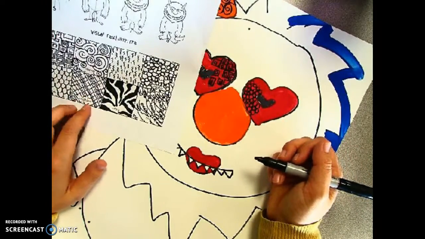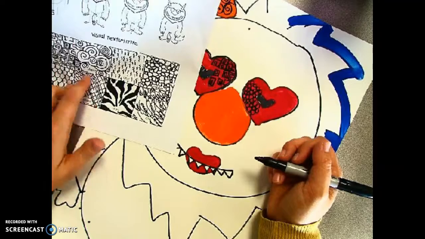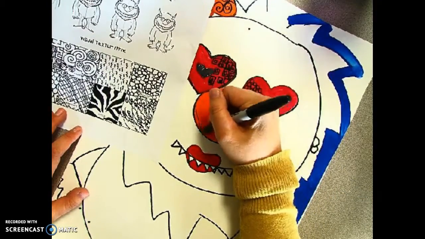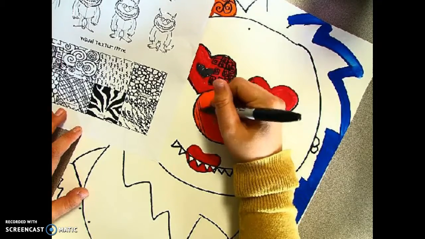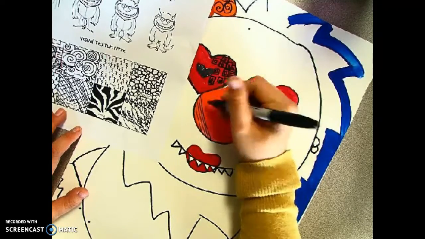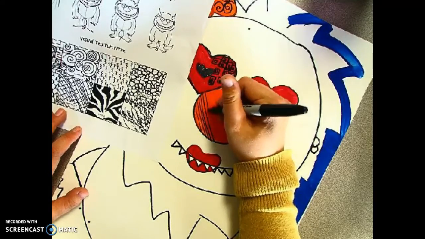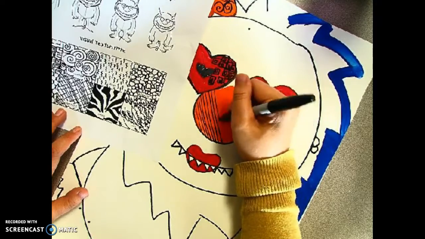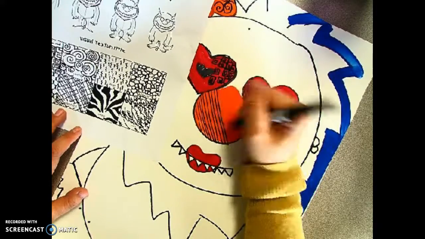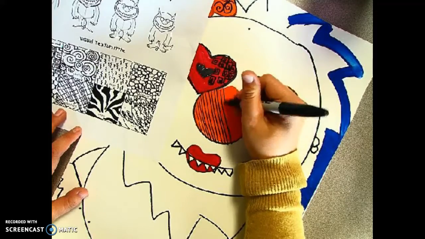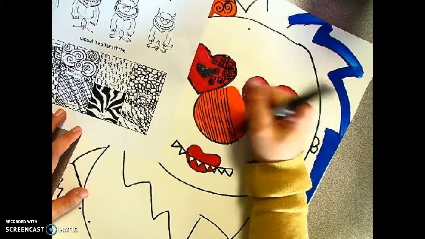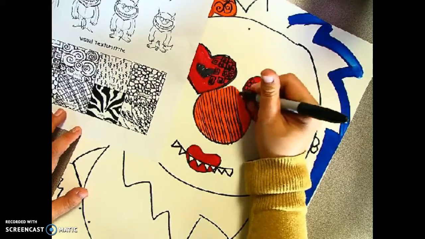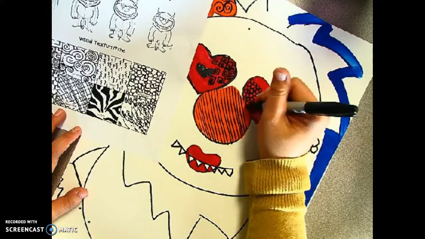I'm going to take a look at this elephant texture. It looks like just a bunch of lines that crisscross. So I'm going to draw lines in one direction first, and then I'm going to crisscross lines in another direction after that. Some of these lines are really close together, and some of them are a little further apart. It's up to you to decide how you want to draw your texture exactly. Just make sure that you're drawing it neatly inside of each space so that you have texture on your whole wild thing. We want these to be as detailed as the wild things that we saw in the story.